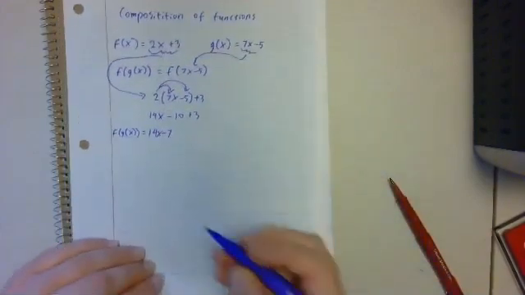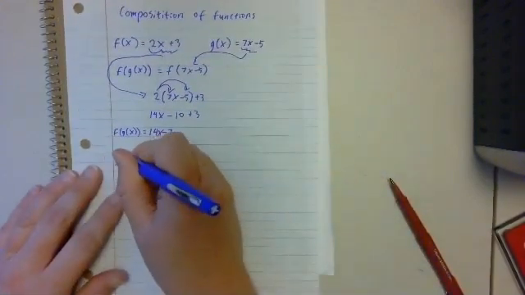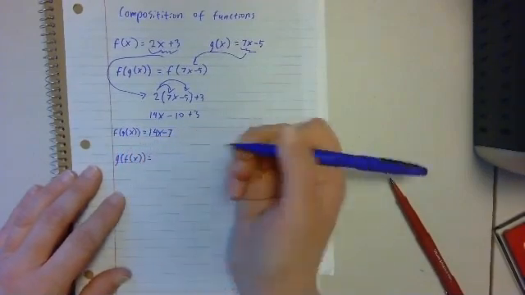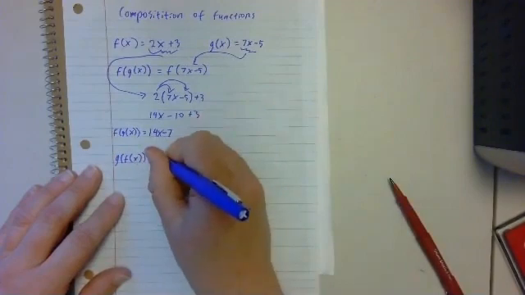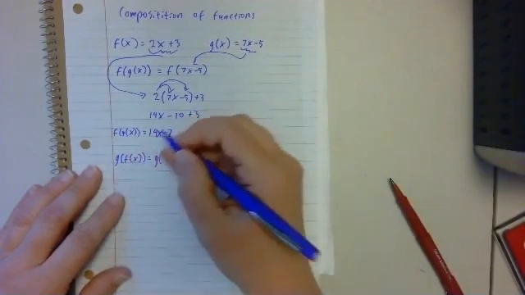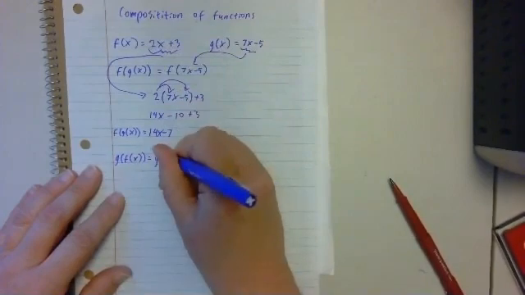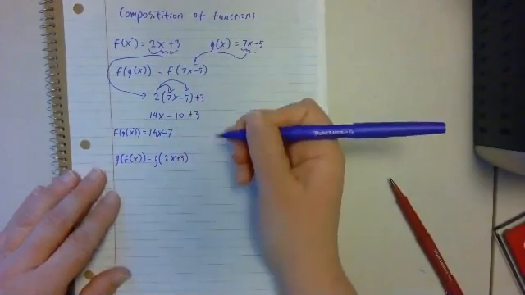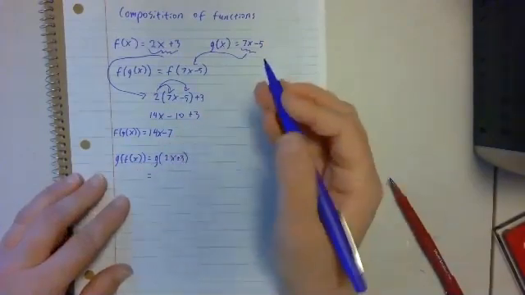Now, let's look at g of f of x. Well, that's the same thing as taking g of the function f of x, which is 2x plus 3. So I just plop that right in there. Well, search and replace.